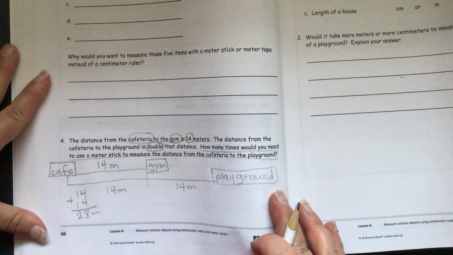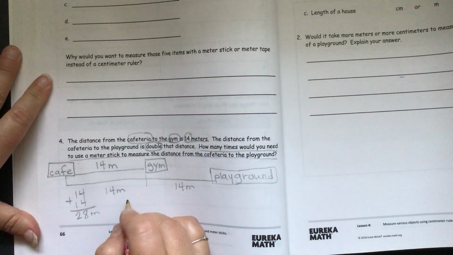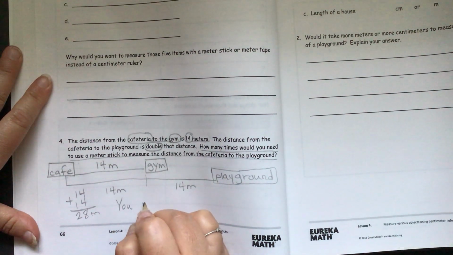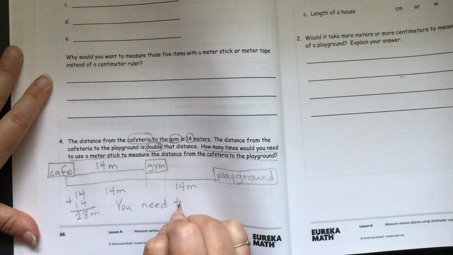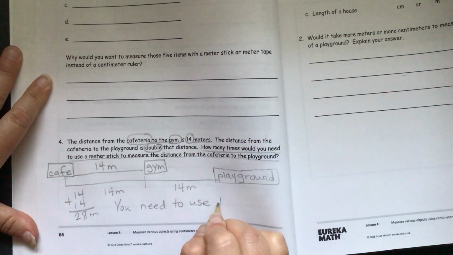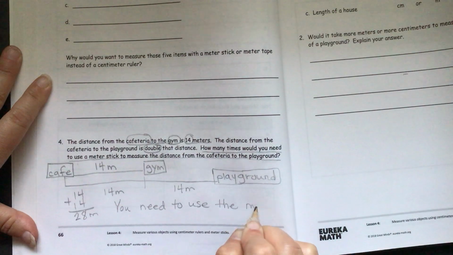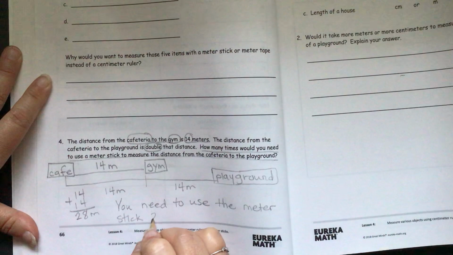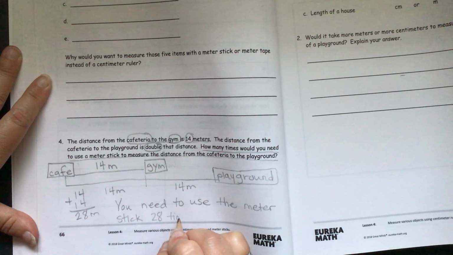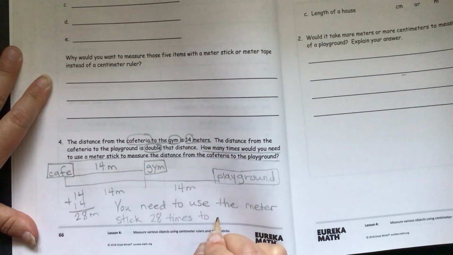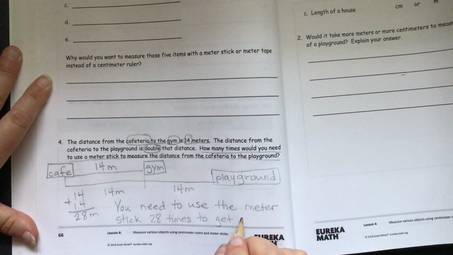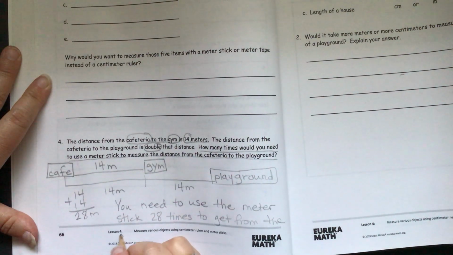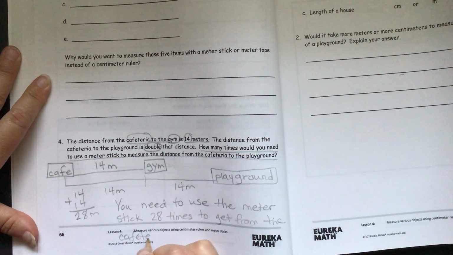So now we need to finish with our sentence. You need to use the meter stick 28 times to get from the cafeteria.